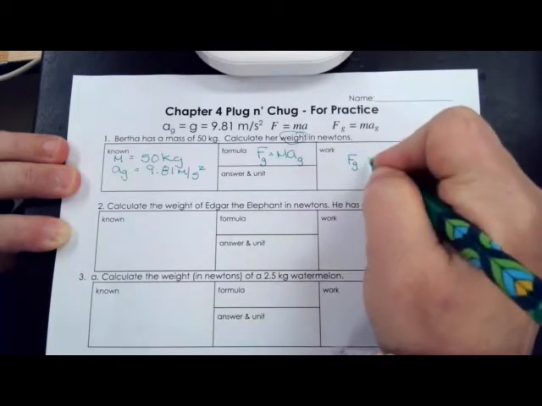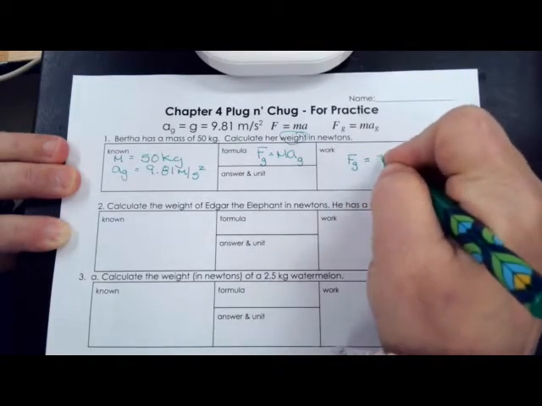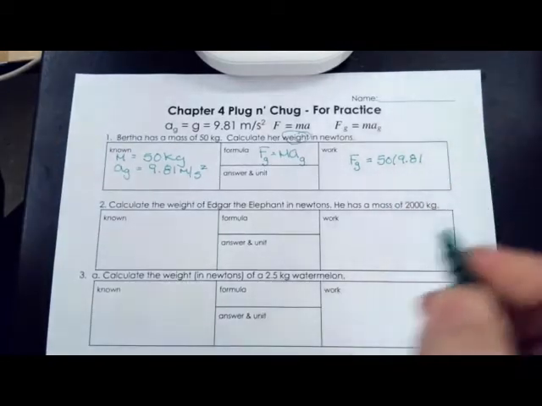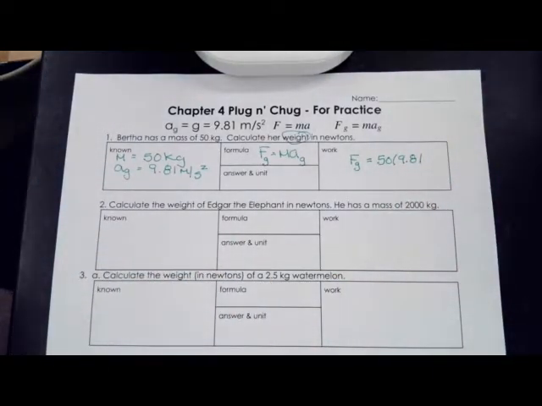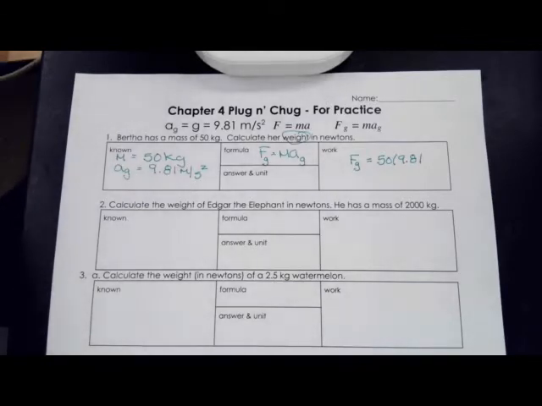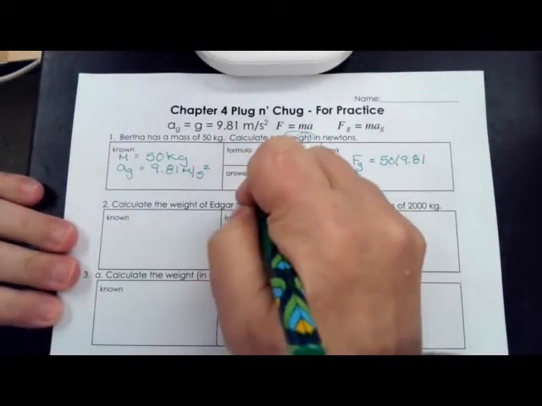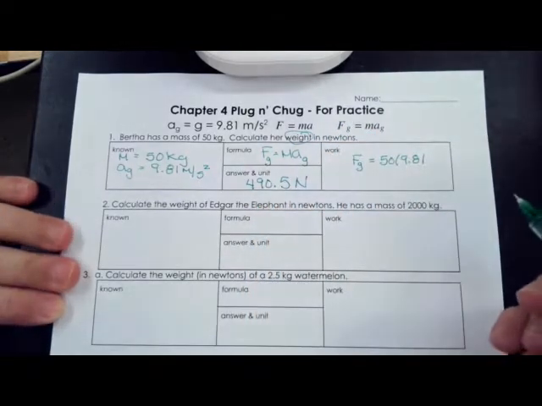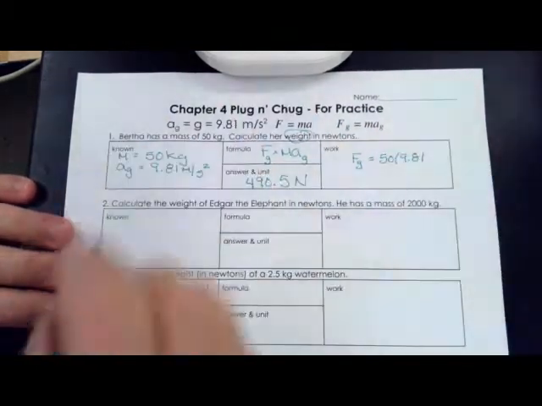So weight, Fg, equals 50 times 9.81. And when you do that out, you end up with 490.5 newtons, because newtons is our unit of weight.